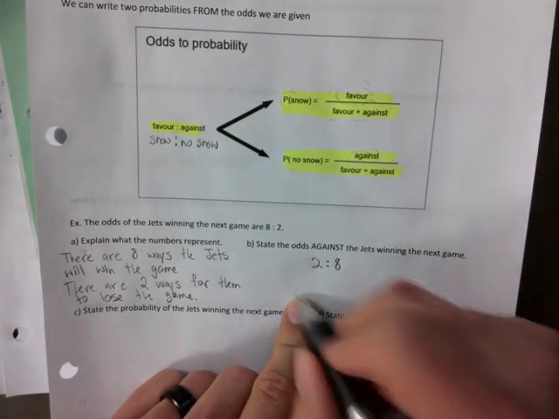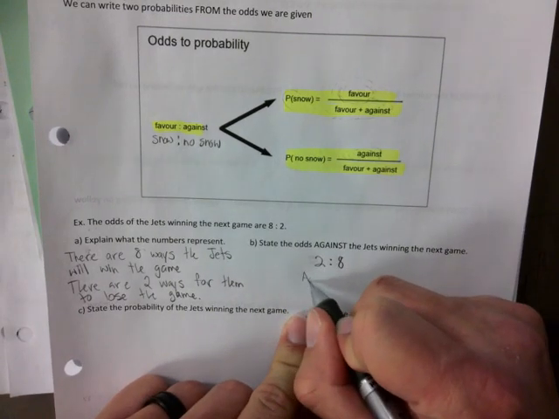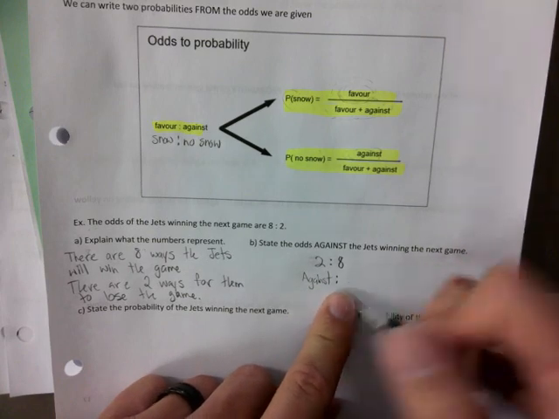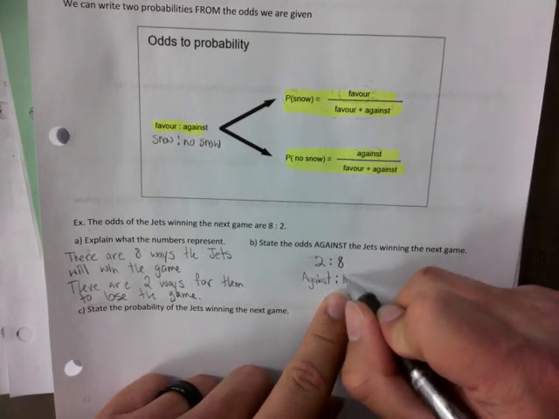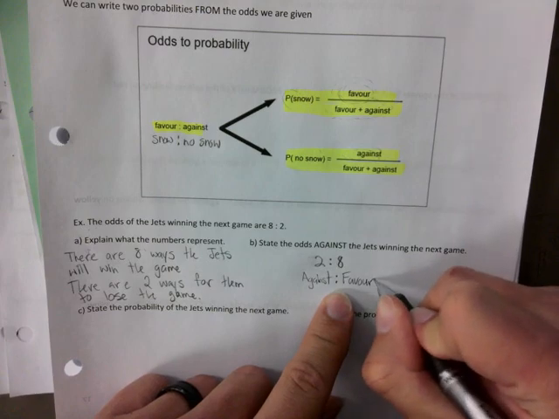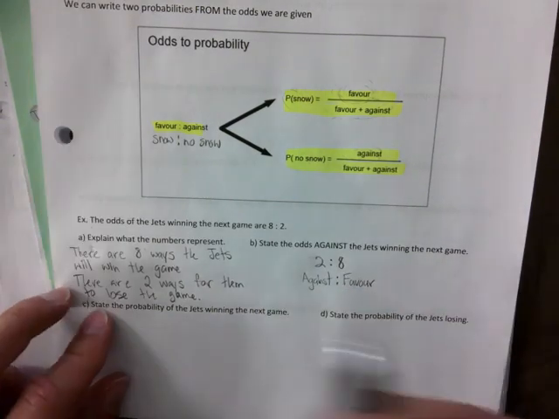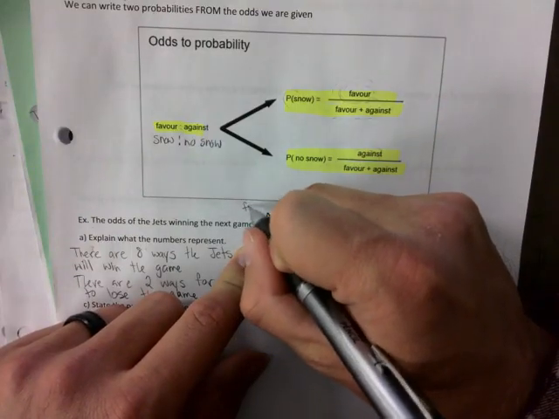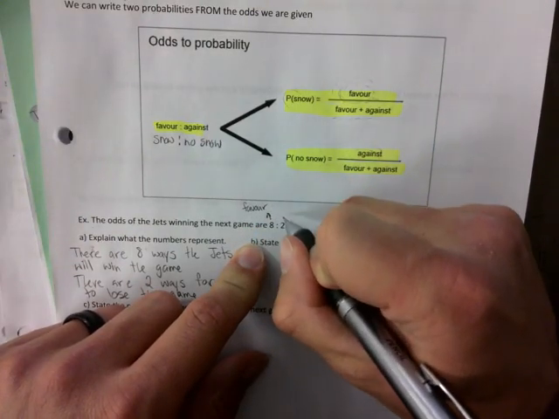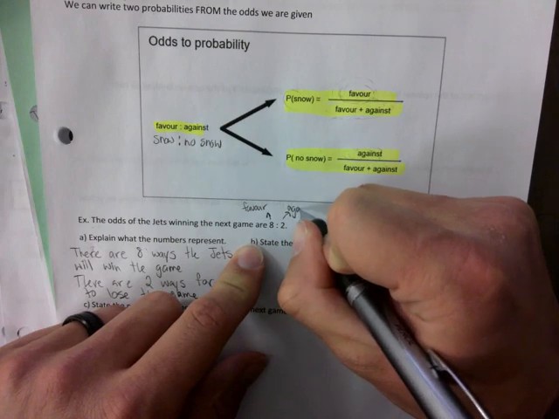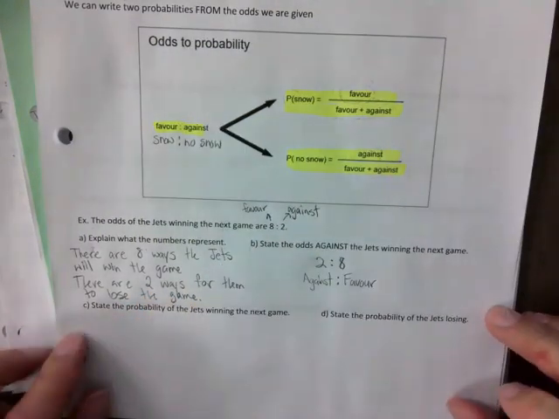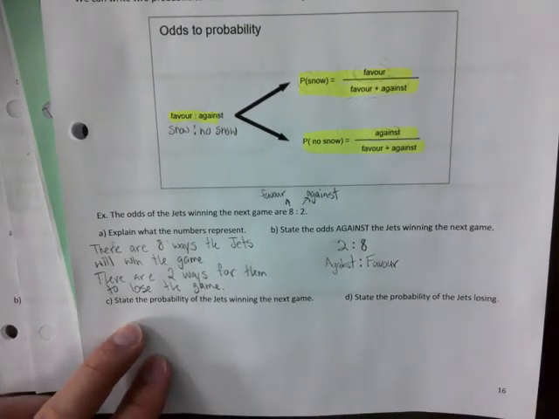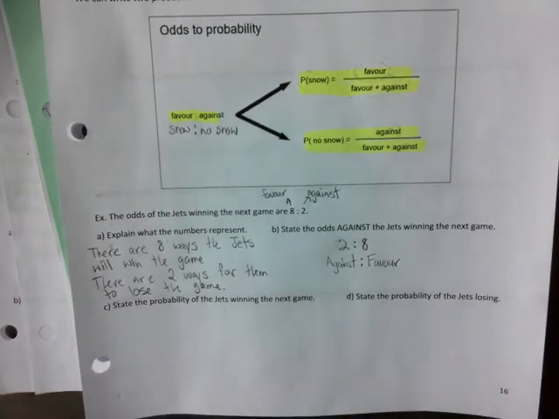So we just flip. We have against on this side now and favor on this side, whereas originally it was in favor first and then against. So we just switched them. Does that make sense?